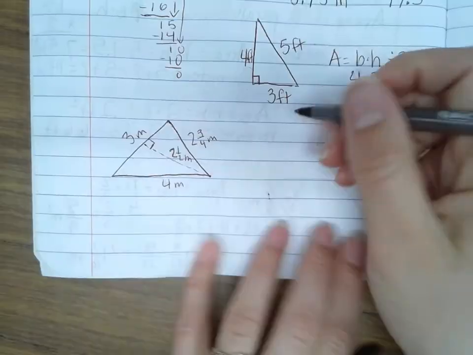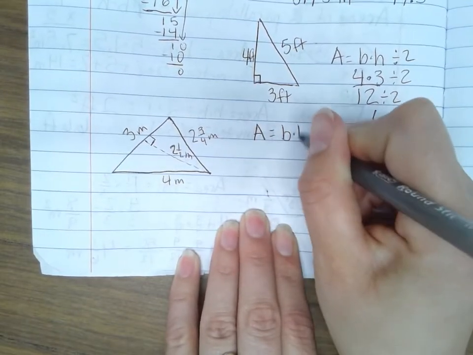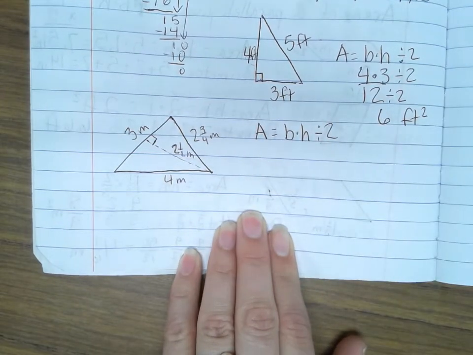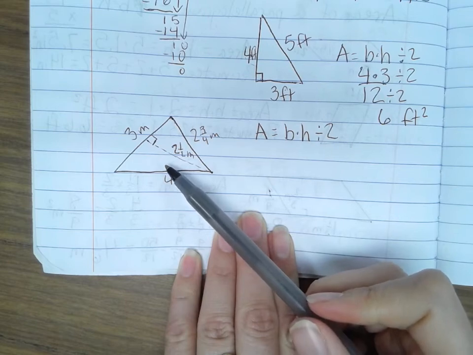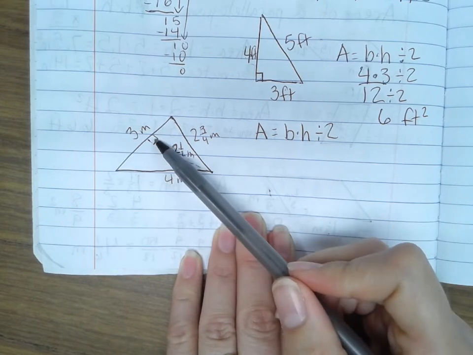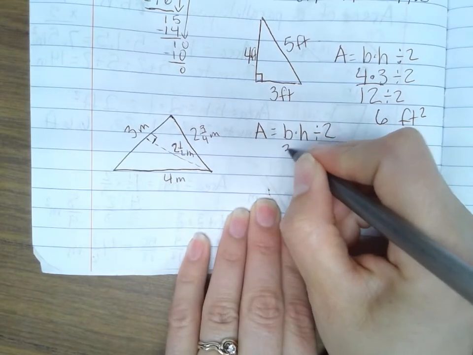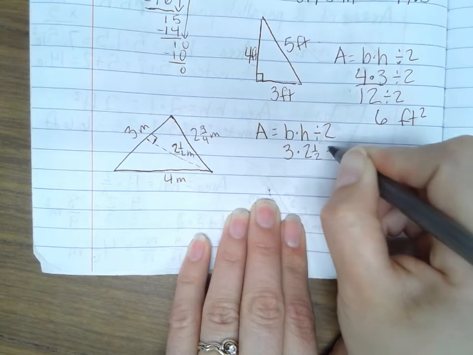Okay, if we're finding the area, it's base times height, divide by 2, or 1/2 times base times height. Pick out the right information. You're only interested in the 2 that form a right angle for the area. So I'm going to do 3 times 2.5 divide by 2.